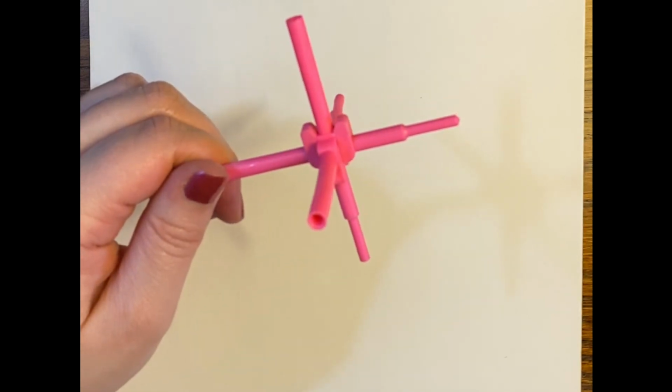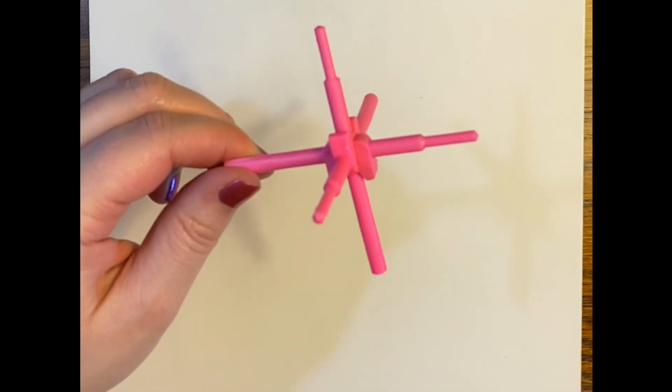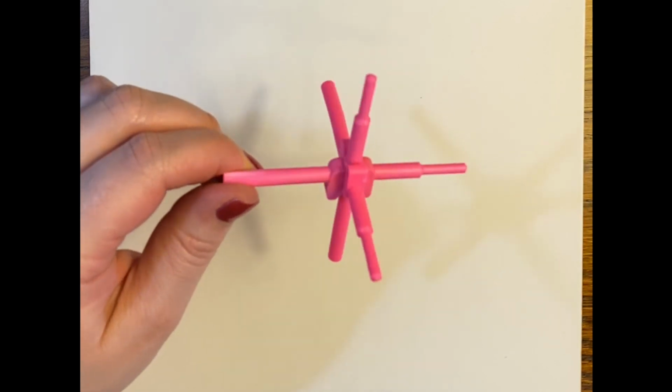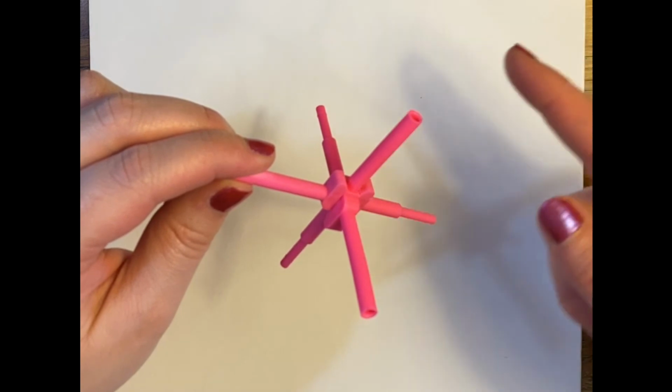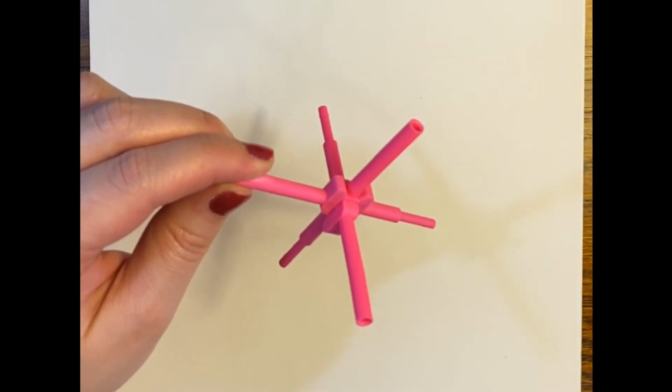So with this octahedral electron group geometry, this is how I will keep 6 groups around a central atom as far apart as possible, minimizing the repulsions between all of the electrons that are shared in this case.